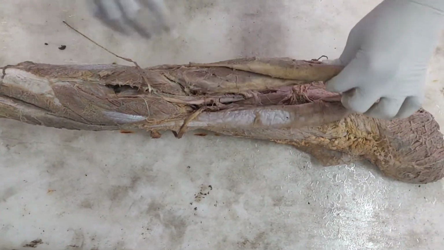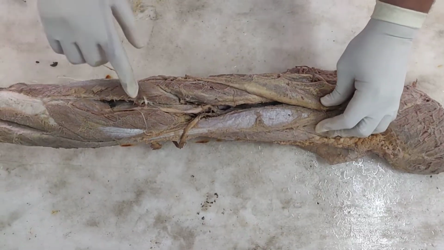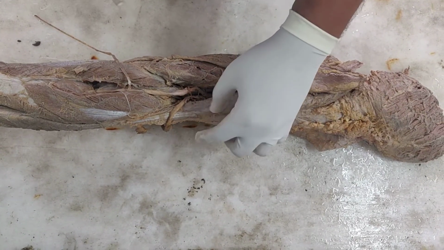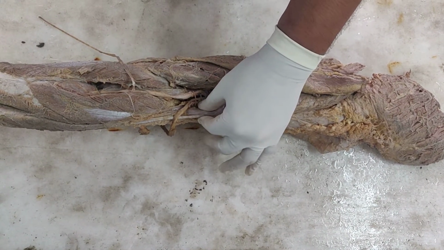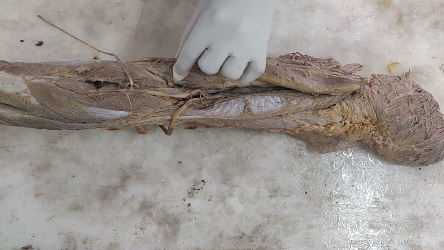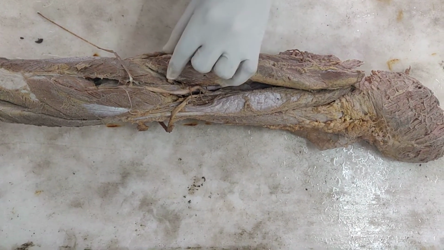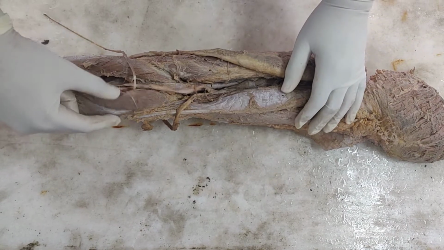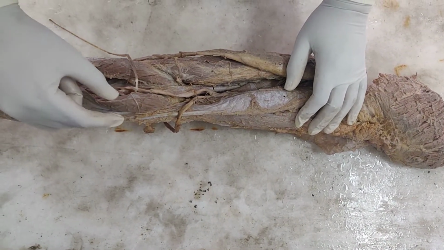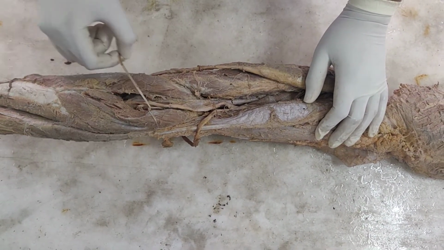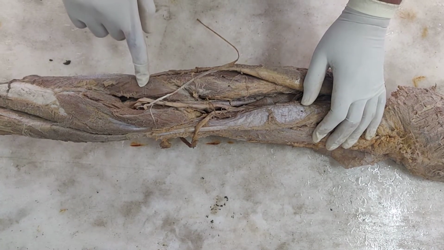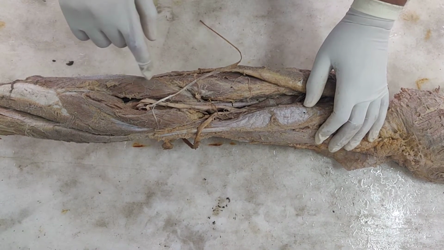I will show you the boundaries of the popliteal fossa. Supero-laterally there is the biceps femoris. Supero-medially there are the semitendinosus and semimembranosus. Infero-laterally there is the lateral head of gastrocnemius, and infero-medially there is the medial head of gastrocnemius.